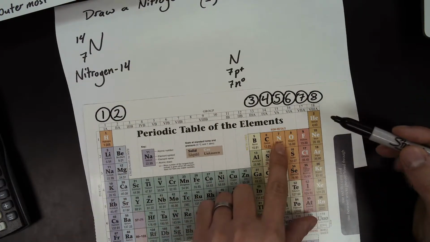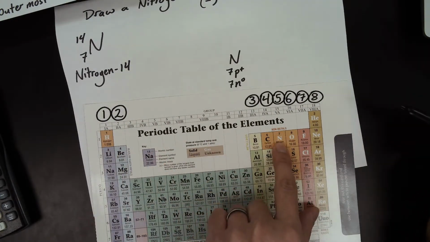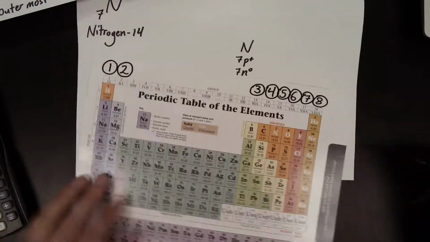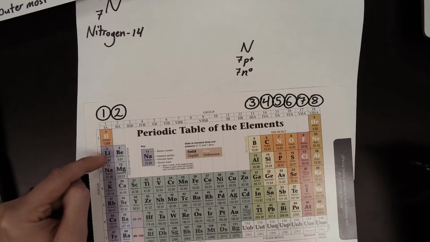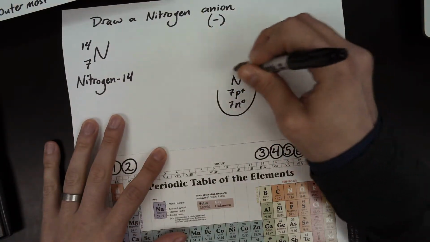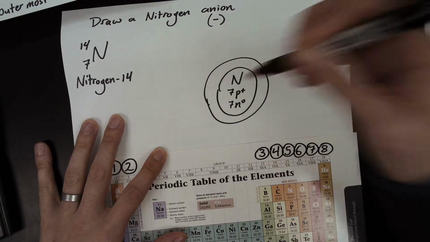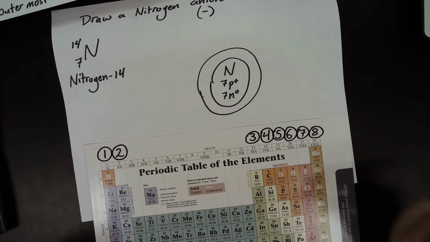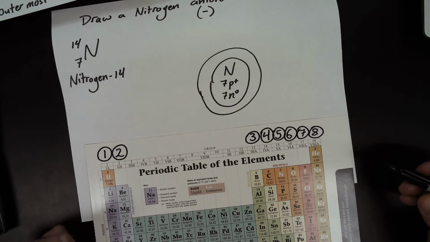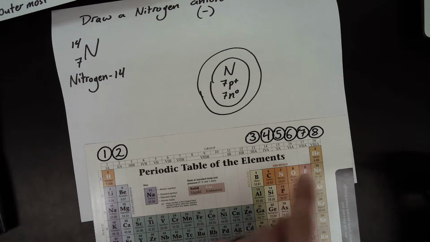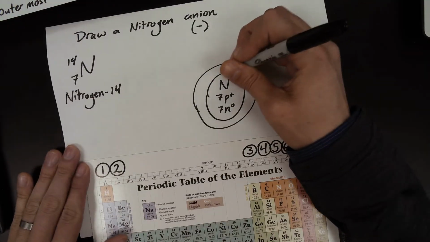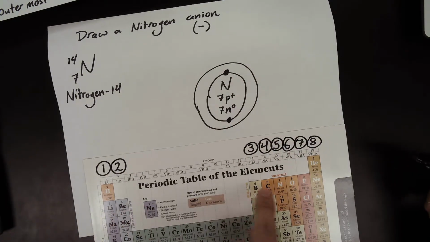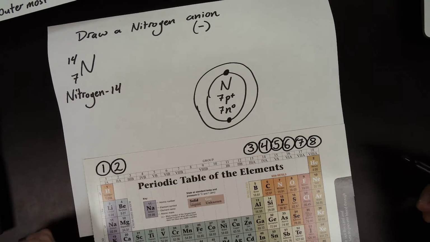Nitrogen is in the second period, the second row of the periodic table. So that means I'm going to need 2 energy levels, an energy level for row 1 and an energy level for row 2. Now let's fill in some electrons. Remember, we're just going to start with the neutral nitrogen atom here. 2 electrons in the first energy level, and now I need 5 in the second energy level.